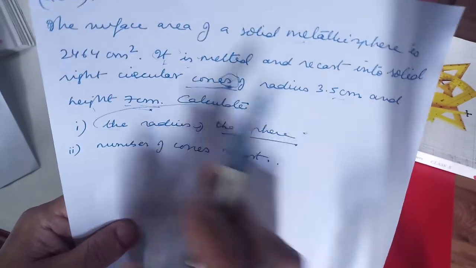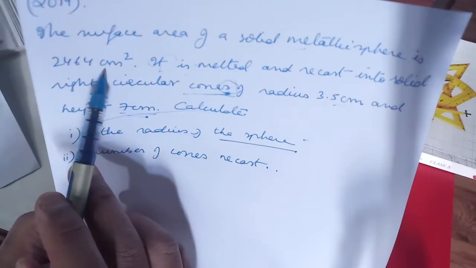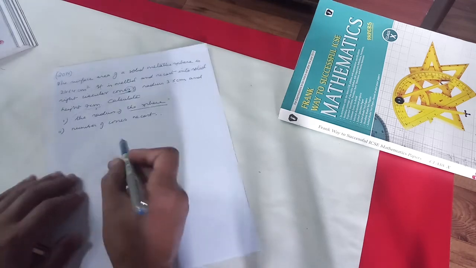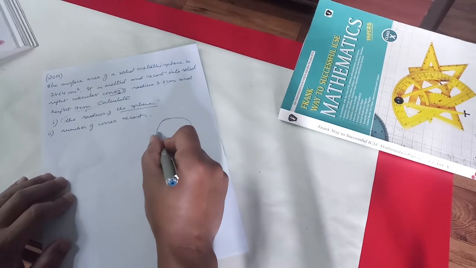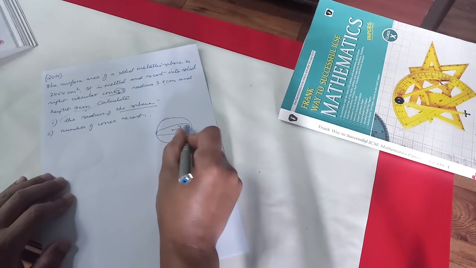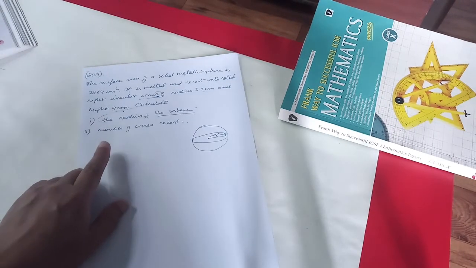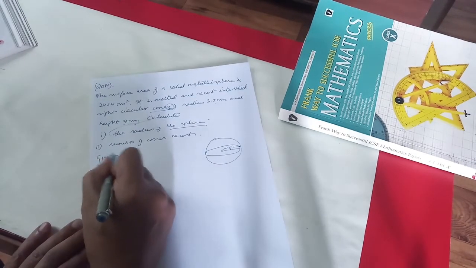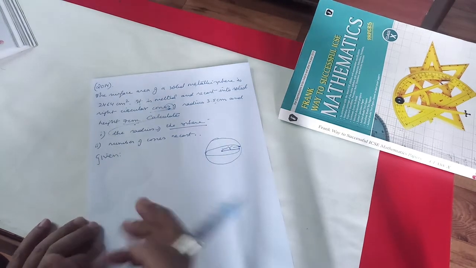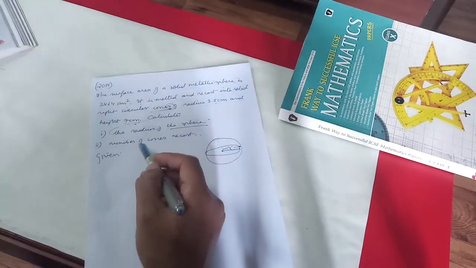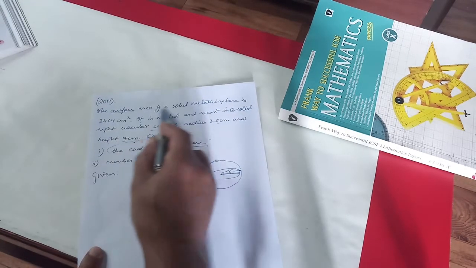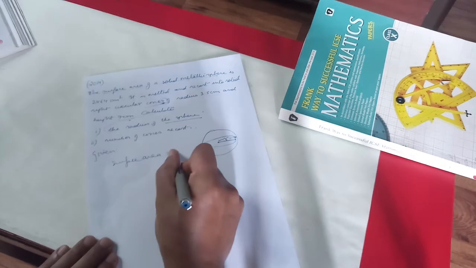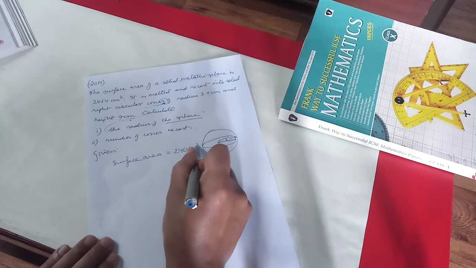The first one is quite easy because the surface area of the sphere is given to you. Let me draw the diagram here. Suppose this is a sphere. We have to find the radius of the sphere, this r. To find the radius r, some help is given in the problem. What is the hint given here? The surface area of the metallic sphere is given to you, 2464 centimeters square.